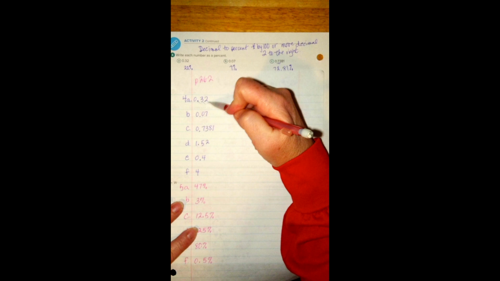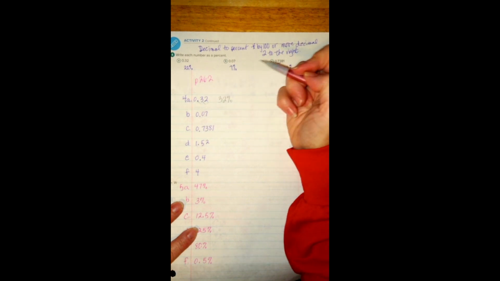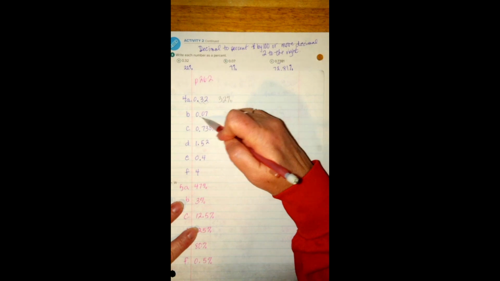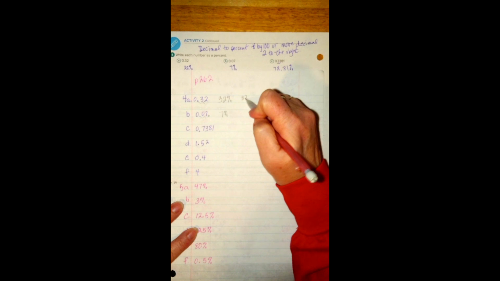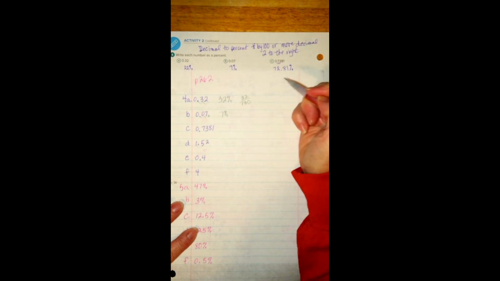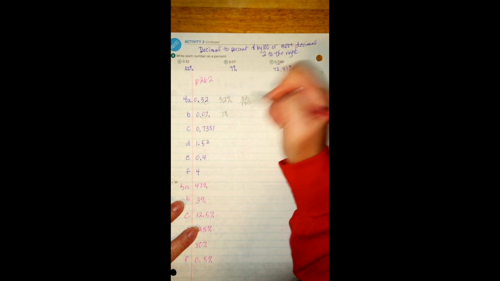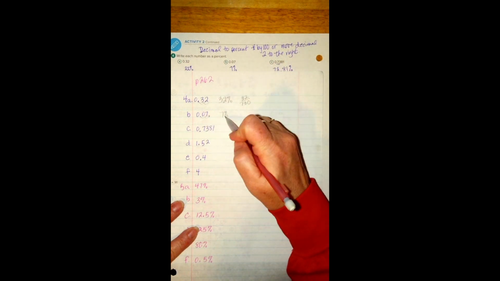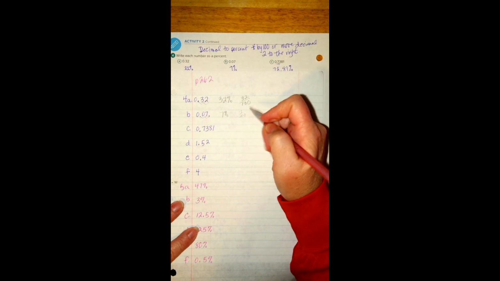So 1, 2, we end up with the number 32%. 7 hundredths, move it 1, 2, the decimal point is there, we have 7%, because remember this is the same as 32 out of 100, which we did previously, right in the very beginning of this unit, as 32 hundredths, or 32%. 7 hundredths is what that says, or 7%.